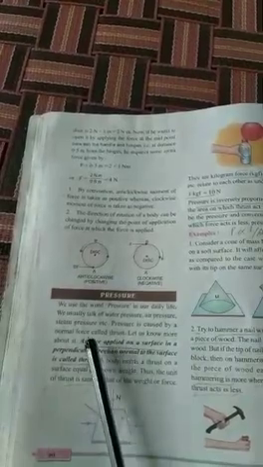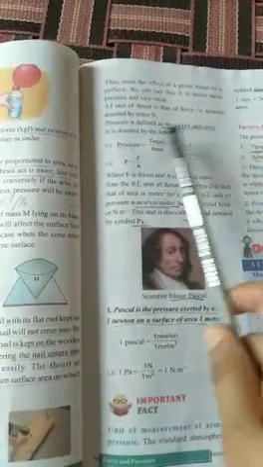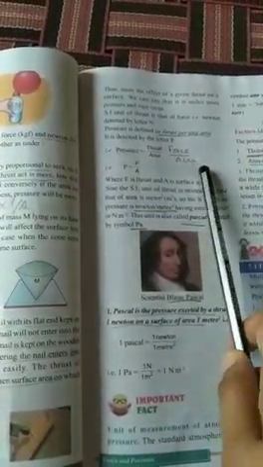Next is the pressure. What is pressure? What is the formula of pressure? Pressure is defined as the thrust per unit area. We can write it as thrust upon area or force upon area.